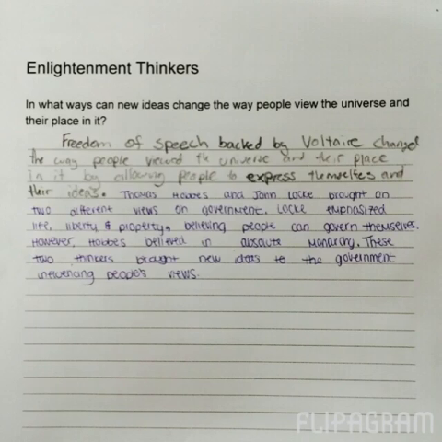Moving on, Thomas Hobbes and John Locke brought on two different views of government. Locke emphasized life, liberty, and property, believing people could govern themselves. This is perfect, right? You're explaining the importance of his life, liberty, and property ideas. However, Hobbes believed in absolute monarchy. These two thinkers brought in new ideas to the government, influenced people's views. Well, how so? How did this change government? Get into the individual, the power of the people to change and to govern themselves.